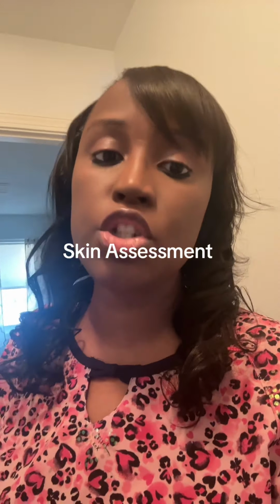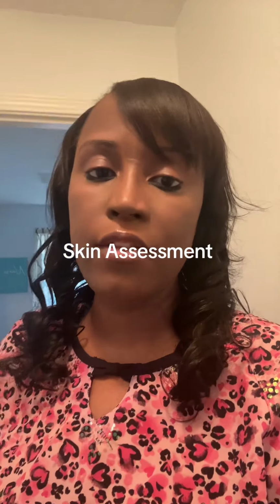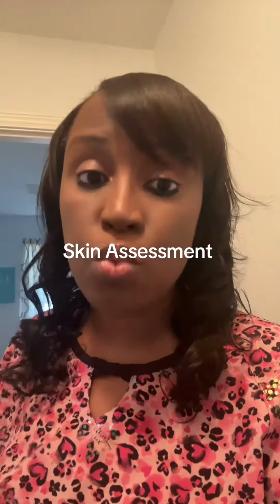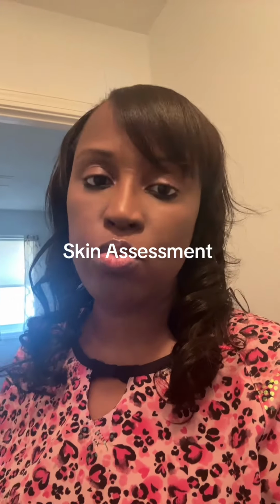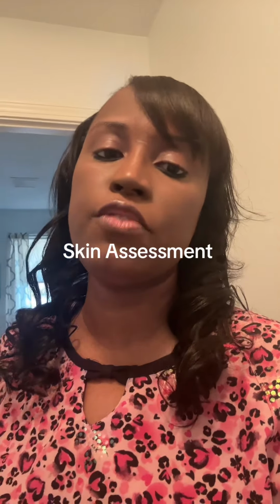That's policy and procedure. You can't delegate it to a CNA. It has to be done by the nurse. You need to write down everything that you see. You have to measure the wounds. You have to get treatments for the wounds. So skin checks are very important, guys. Please follow policy and procedure for your skin checks.